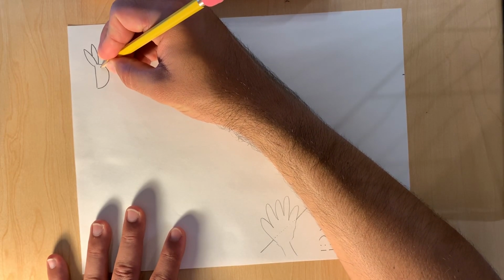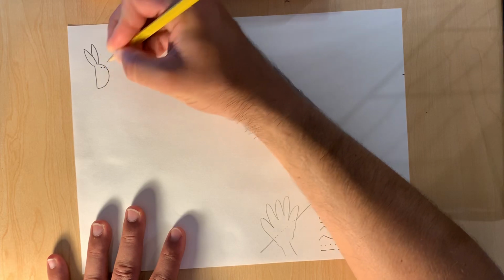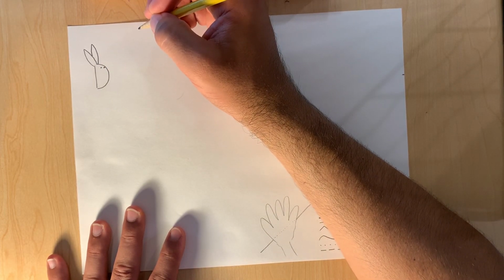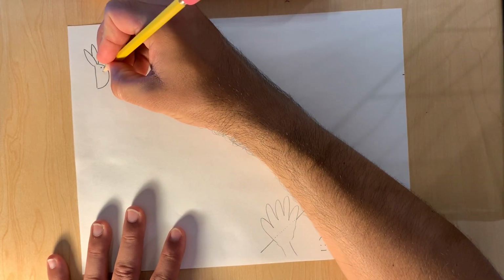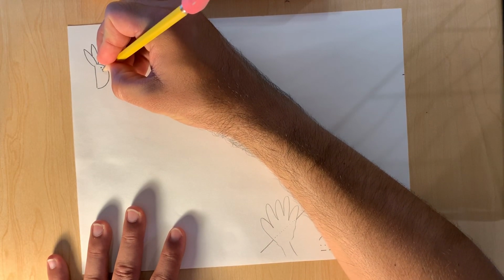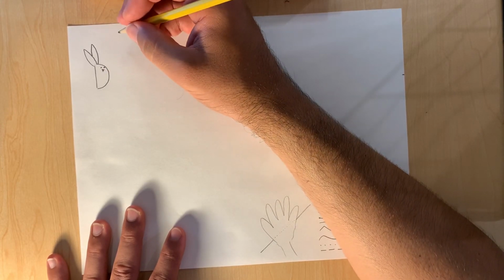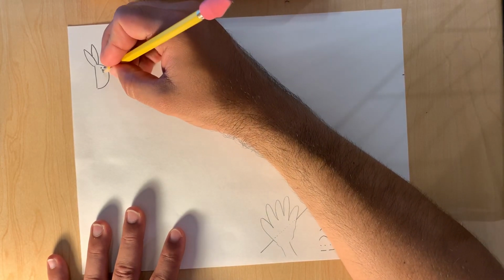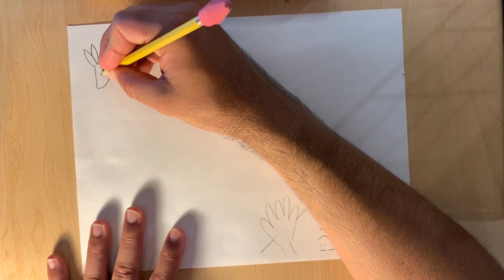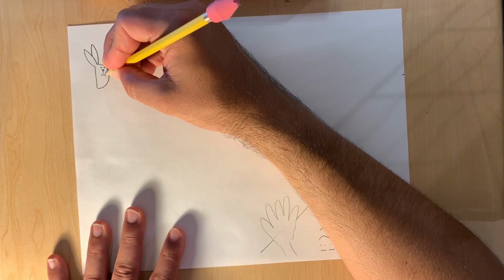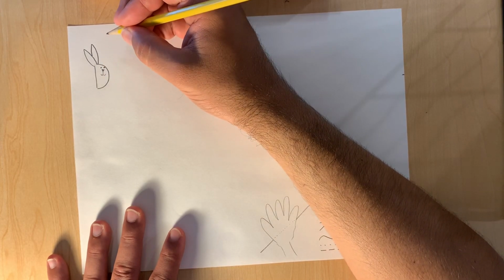Okay, you're going to draw two little eyes. You're gonna draw a tiny little triangle nose. It's an upside down triangle. On the bottom of that triangle, if you draw the letter J, and then you draw backwards J, that's gonna be the mouth.